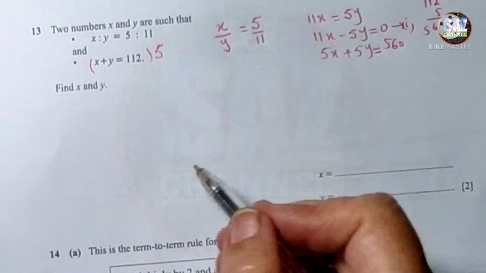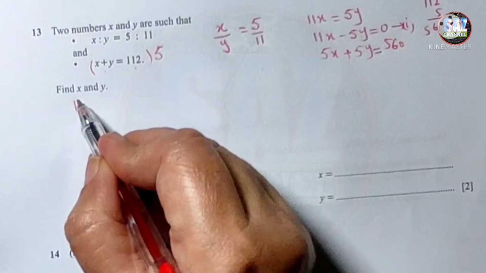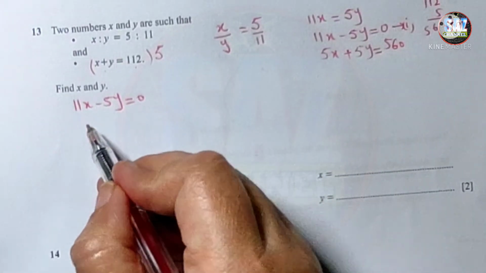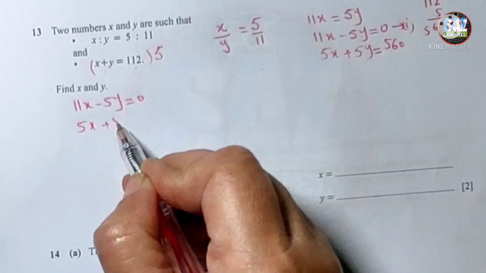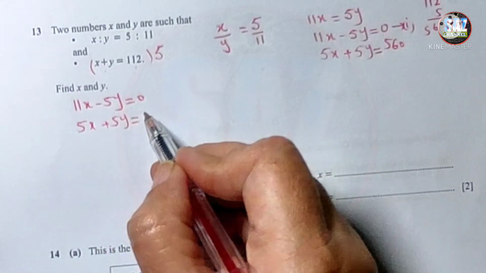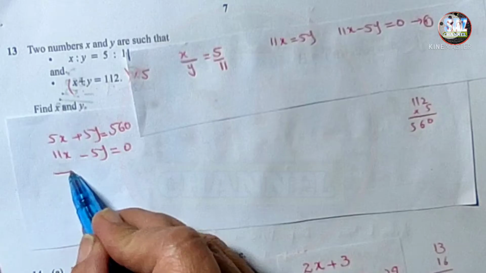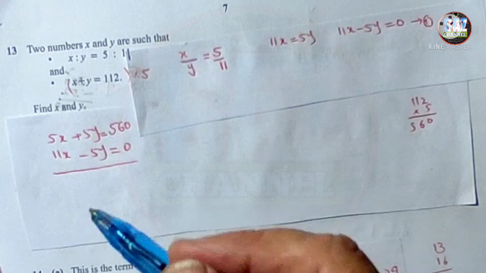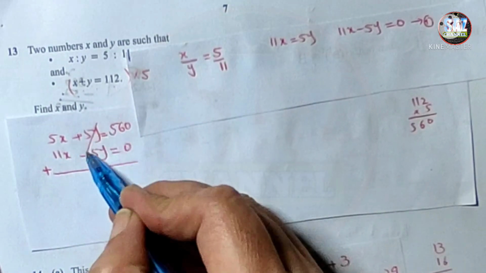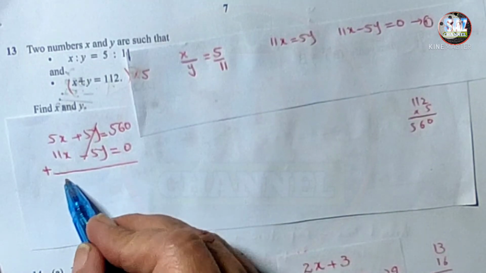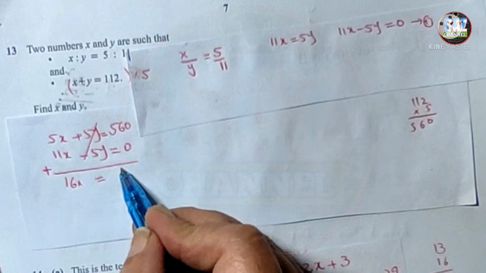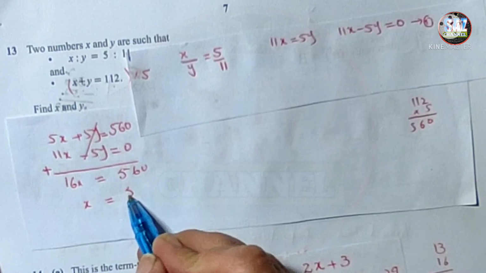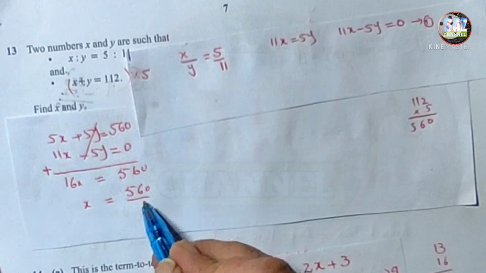Now I have two equations with me. 11x minus 5y equals 0, and the second equation is 5x plus 5y equals 560. At this stage we can see that y has the same coefficient with opposite signs, so we can simply add them up. 11 plus 5 is 16, so 16x equals 560, and now x equals 560 upon 16.